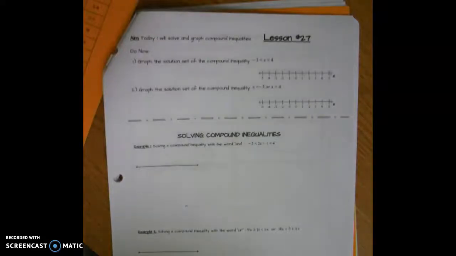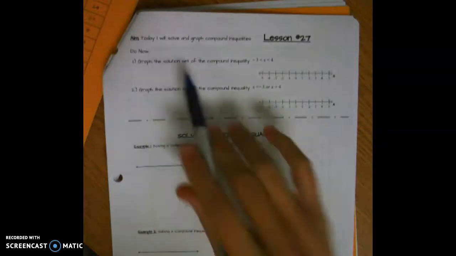Hi everyone, in this video we're going to be looking at lesson 27, graphing and solving compound inequalities.